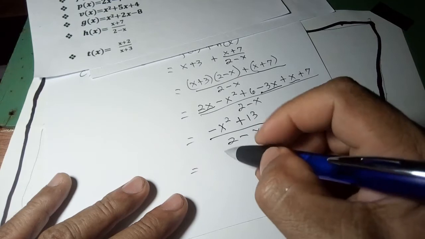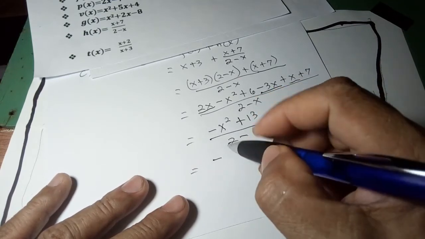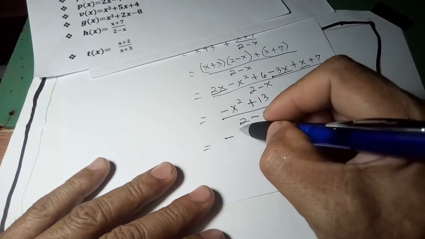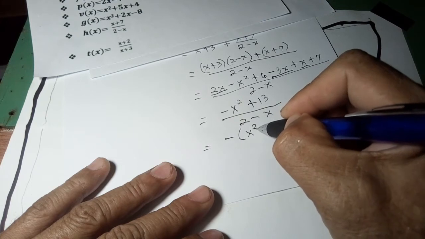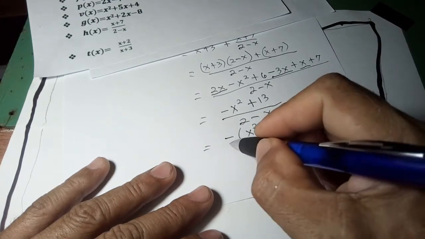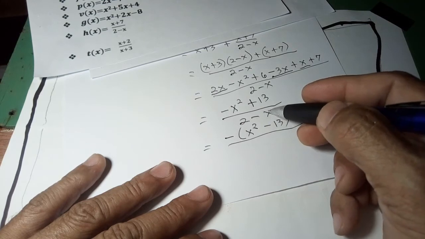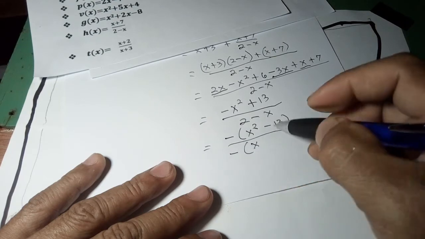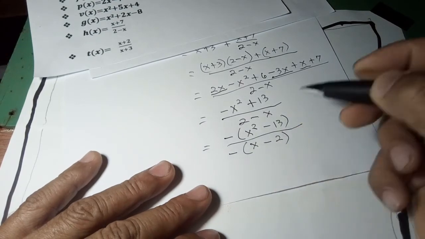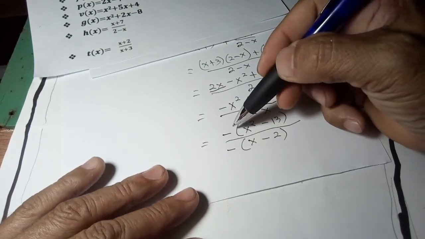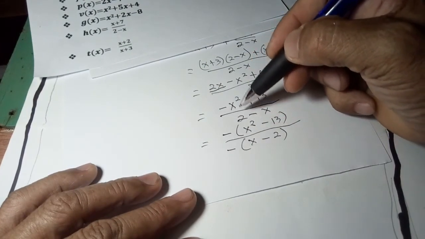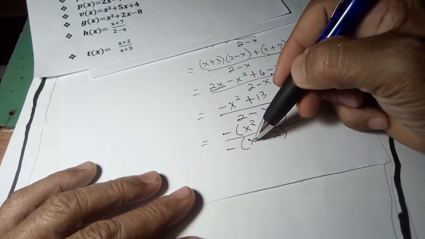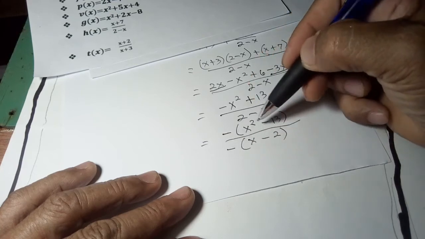Or this can be written with the negative removed outside: this is x squared minus 13, and in the denominator, x minus 2, so that when we distribute the negative, negative times x squared is negative x squared, negative times negative 13 is positive 13, negative times x is negative x, and negative times negative 2 is positive 2.